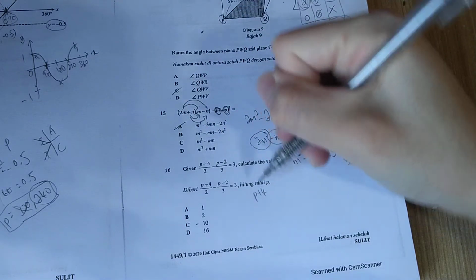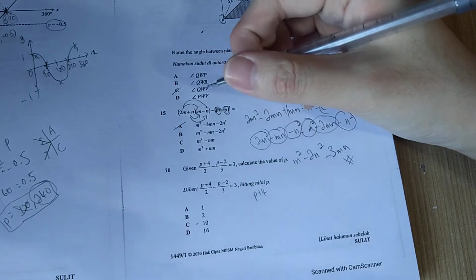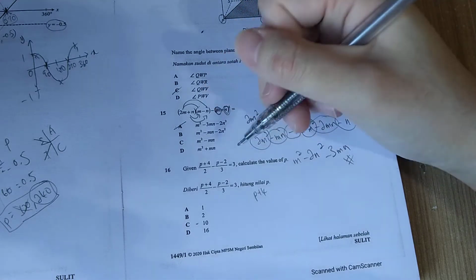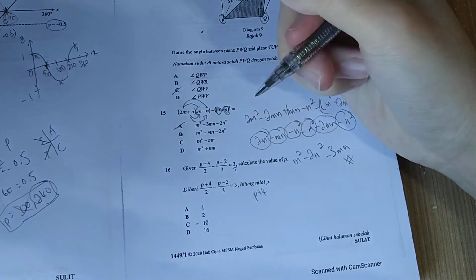P plus 4 over 2 minus P minus 2 over 3 equals 3. Calculate the value of P. So what do you do now? There's a fraction, so hilangkan the fraction. How to hilangkan? The 3 has nothing under it, it's like over 1, like this.